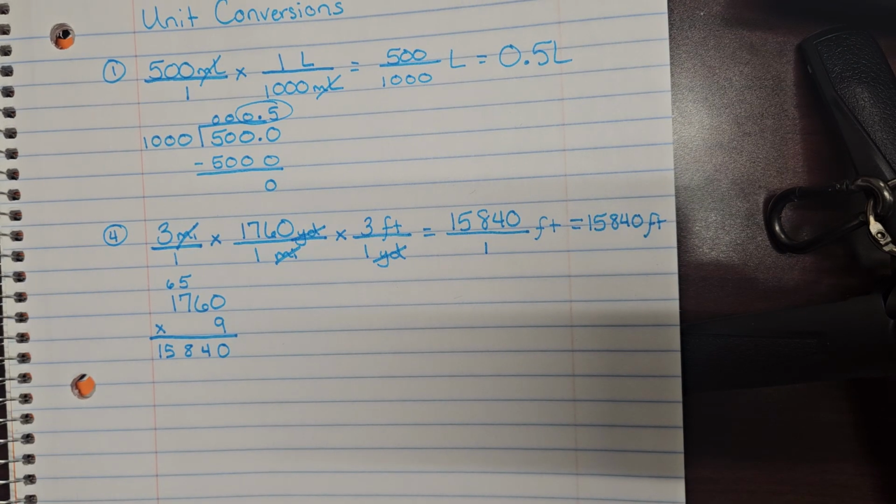Okay, then number 5, you're converting inches to centimeters and getting an approximate amount, but it's a lot like the other problems, so I think you can do those. Good luck.